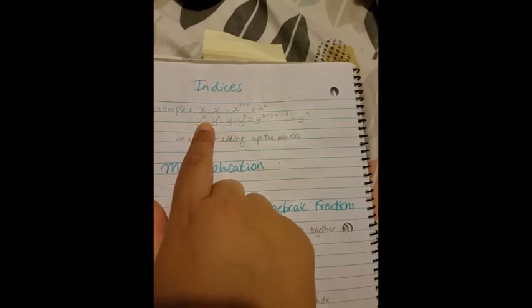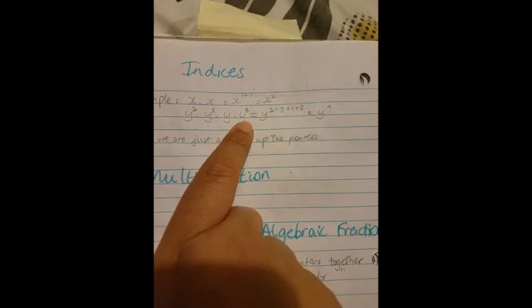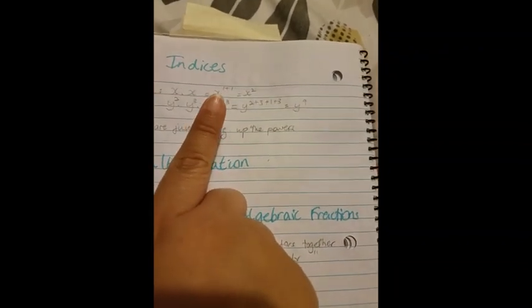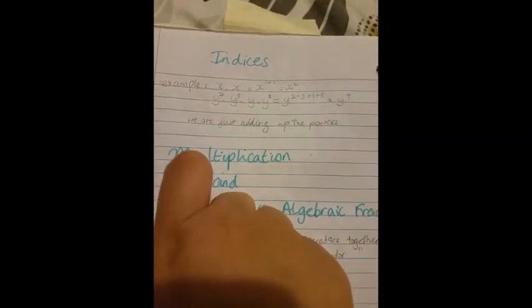Similarly, if we had y squared multiplied by y cubed multiplied by y multiplied by y cubed again, it would be y to the power of 2 plus 3 plus 1 plus 3. Basically, that's what you all just need to have an appreciation of for indices, right?